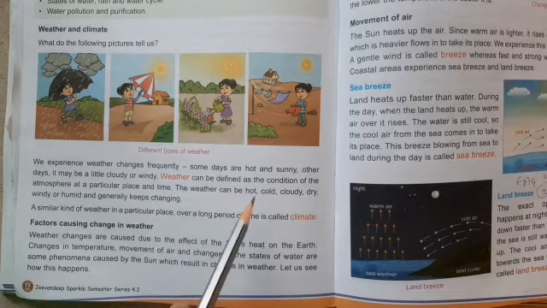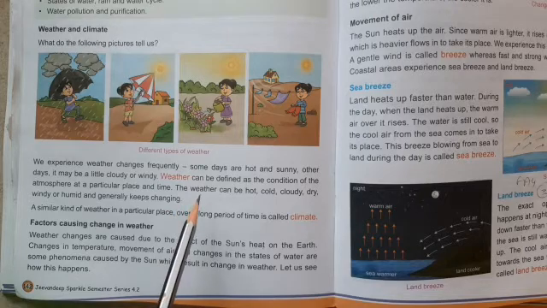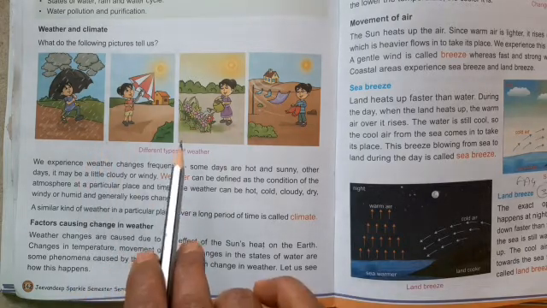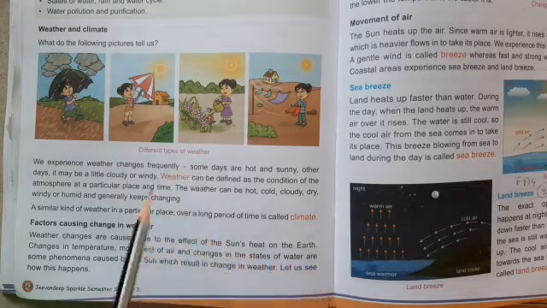Weather can be defined as the condition of the atmosphere at a particular place at a particular time.